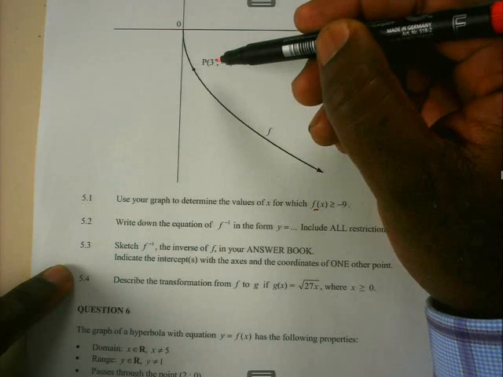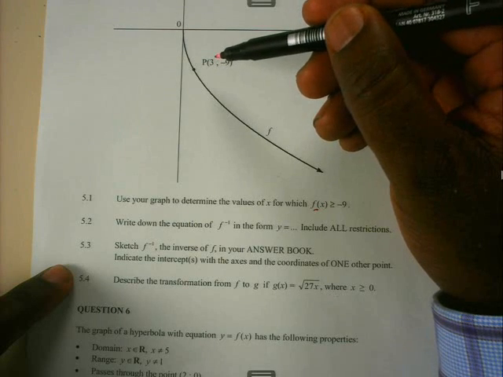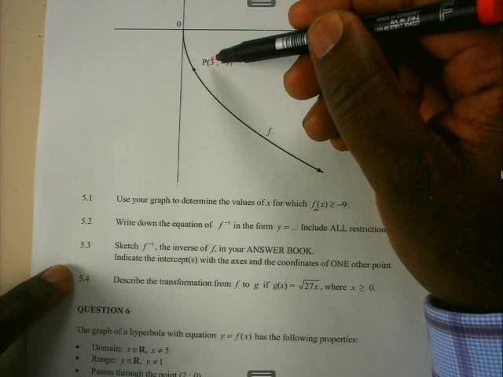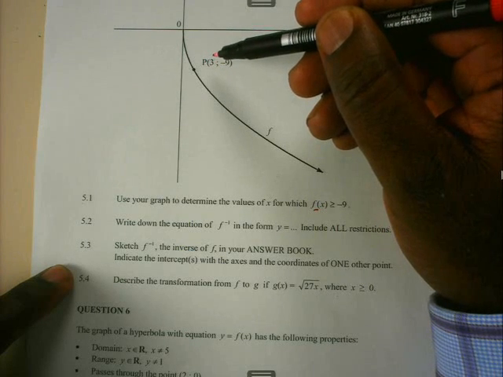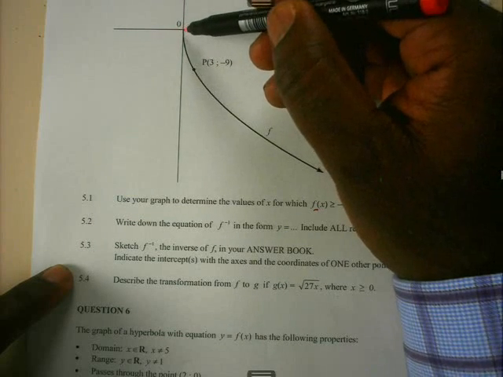What happens if x is equal to 0? Maybe we can start from 0. Where? It means you are here.